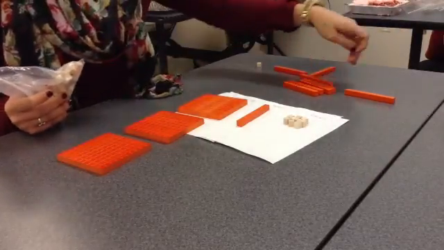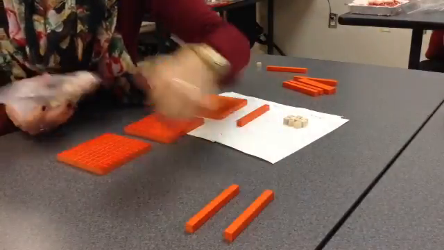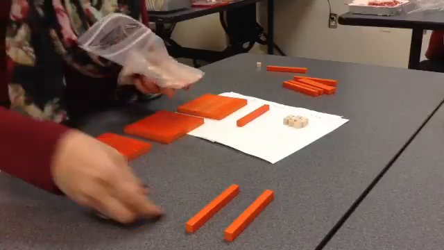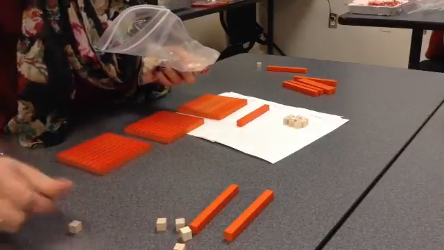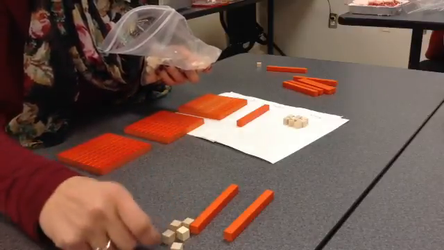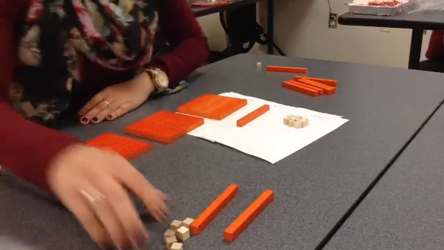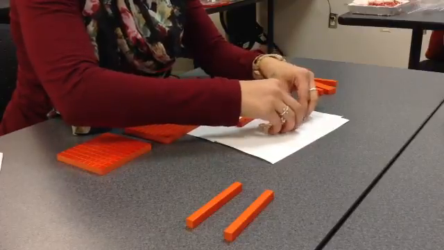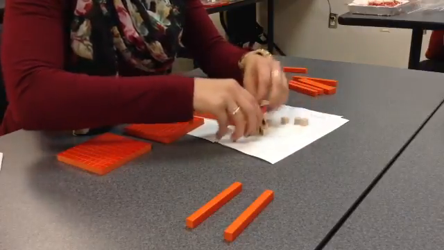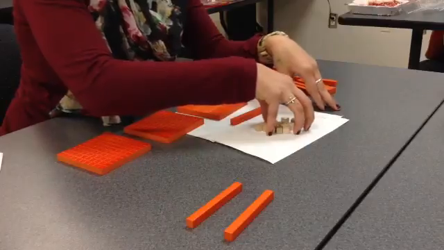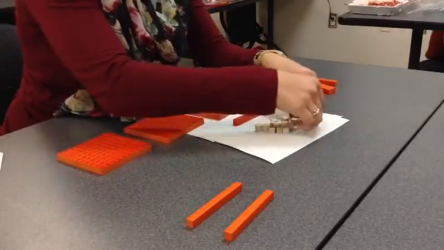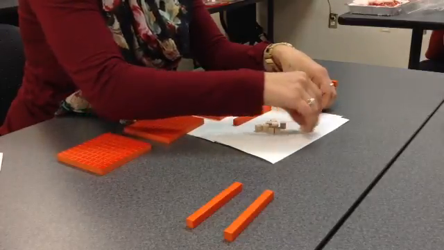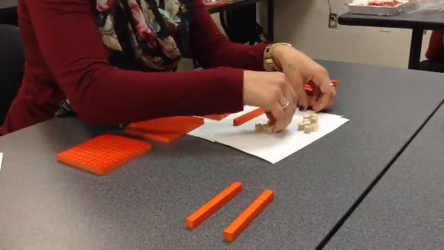Which would be 2 longs and 6 units. 1, 2, 3, 4, 5, 6. So we're going to add 6 units to this. When we count that out, we're going to try our best to make these ones into at least another long. So we have 1, 2, 3, 4, 5, 6, 7, 8, 9, 10.